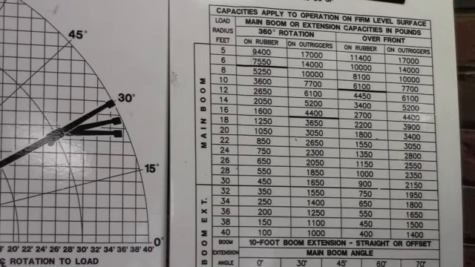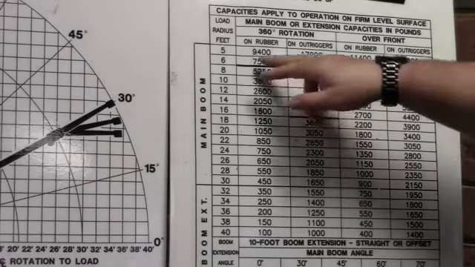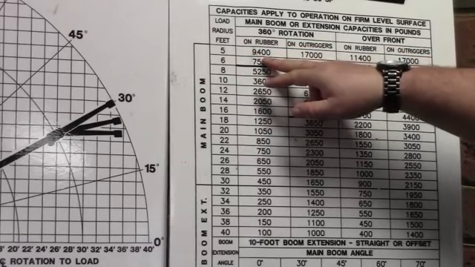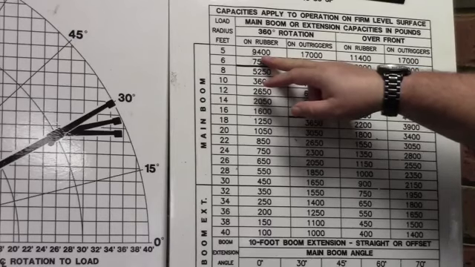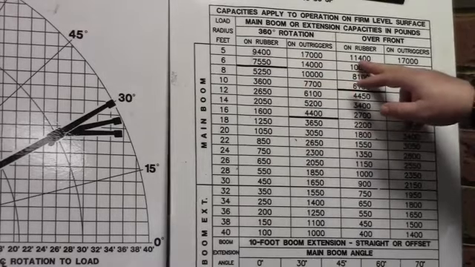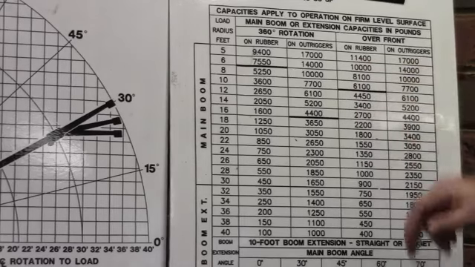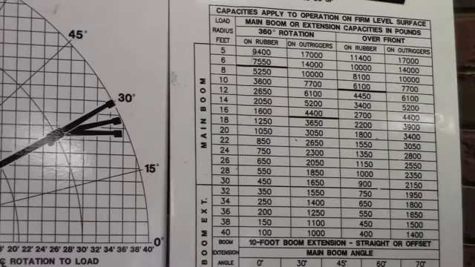For example, here on rubber at a 5-foot radius, you have a 9,400-pound capacity rotating the boom 360 degrees. If you have it on rubber just over the front, your capacity is 11,400 pounds. So as you can see here, there's about a 20-25% difference between the capacities that are rated.